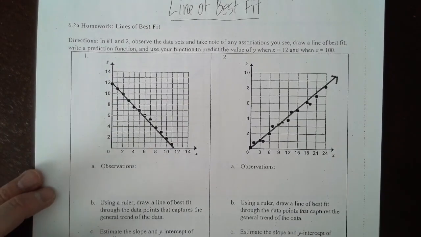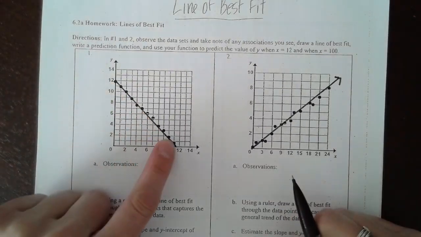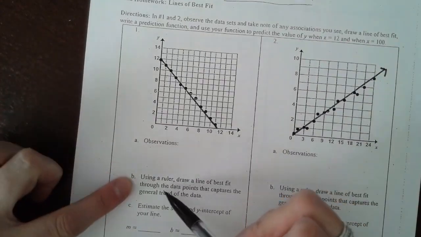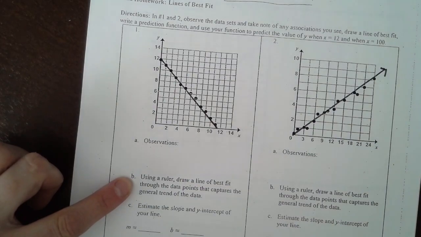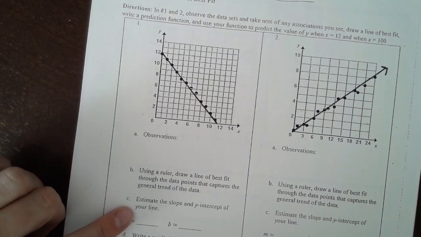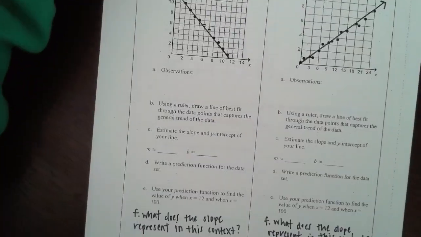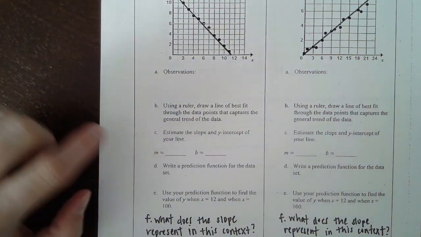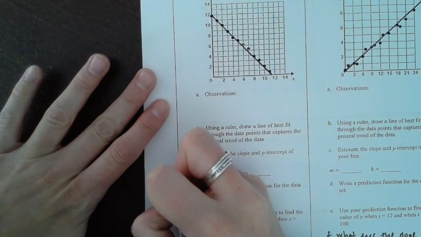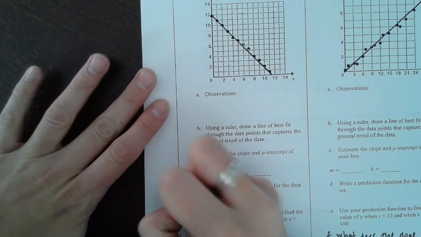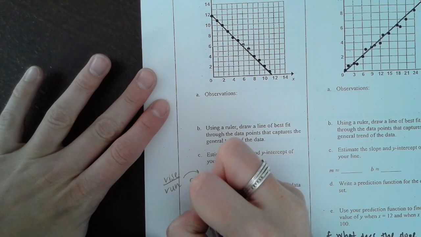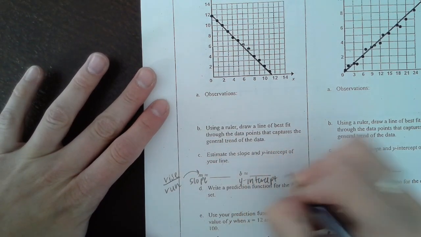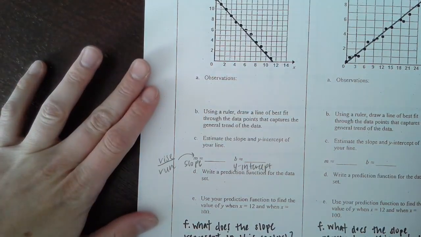Okay, so this is a decreasing slope and an increasing slope. I've already done the line of best fit part for you, and now we need to estimate our slope and our y-intercept. Yesterday we talked about the slope and the y-intercept and reviewed that. Remember, the slope is your rise over your run. That's what M, or slope, is. And your B is your y-intercept, so it's where your line crosses the y-axis.